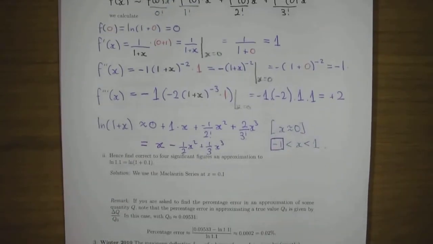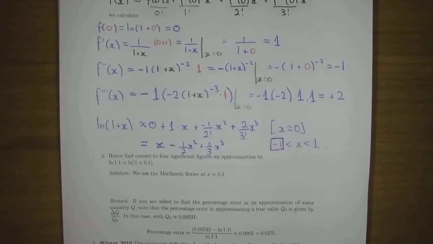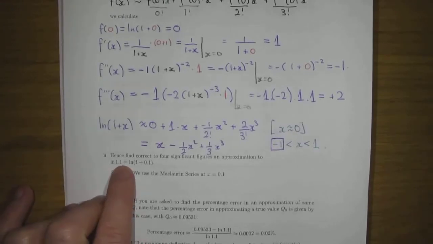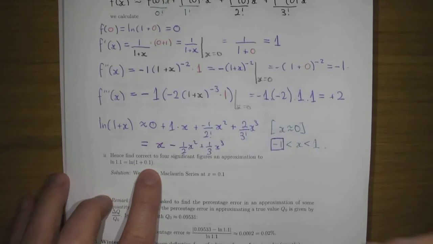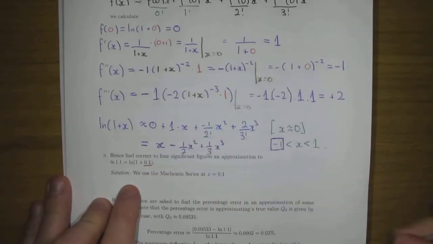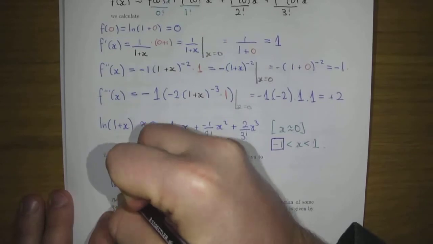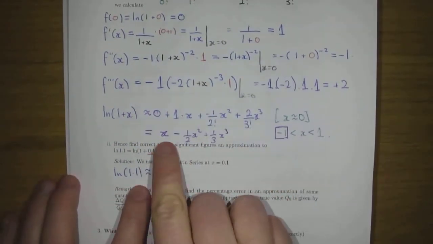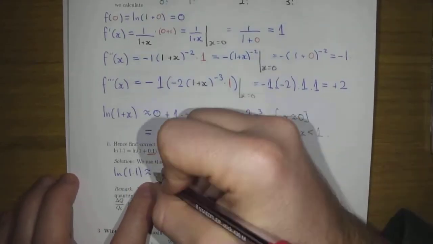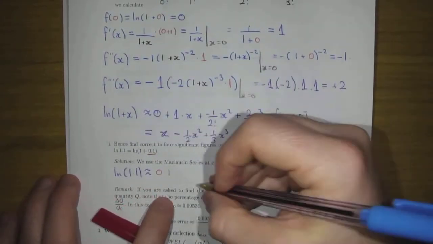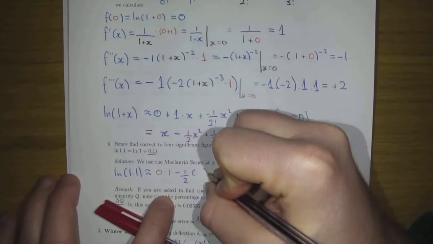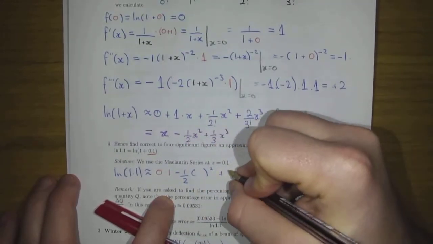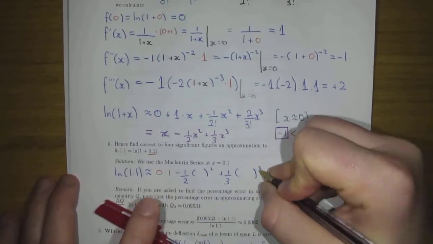Hence, find, correct to 4 significant figures, an approximation to log of 1.1. Here the x is 0.1. So log of 1.1 is approximately 0.1 minus a half 0.1 squared plus a third 0.1 cubed.